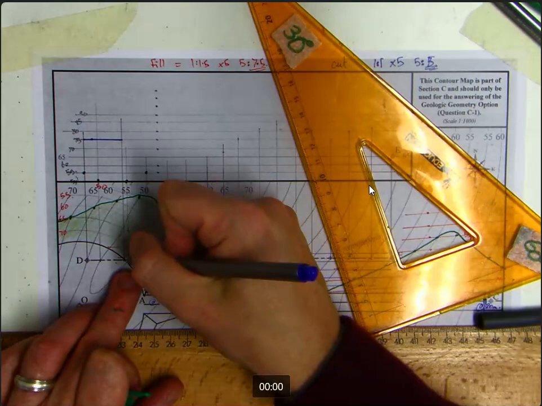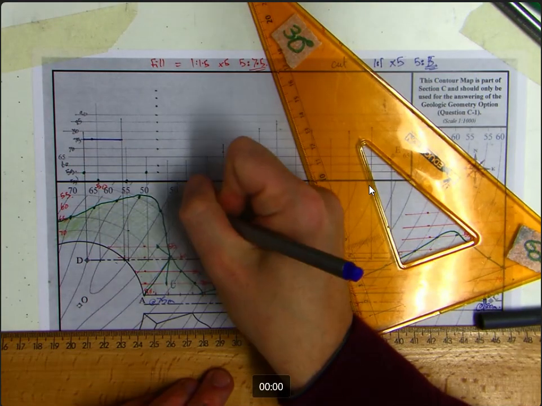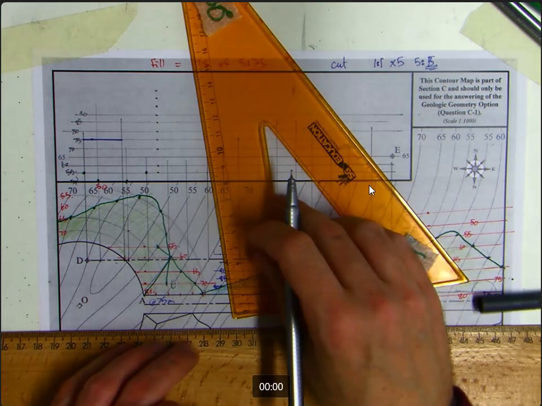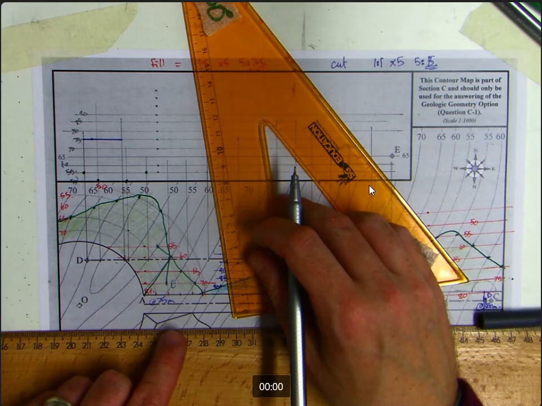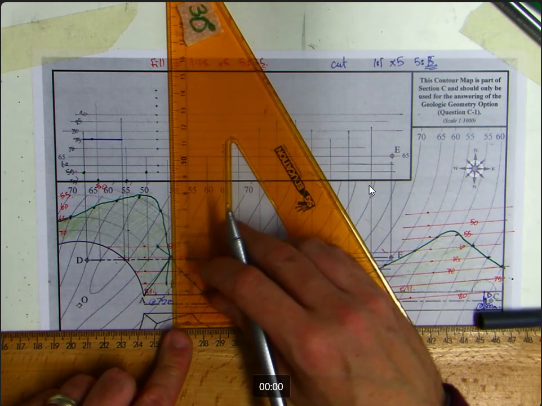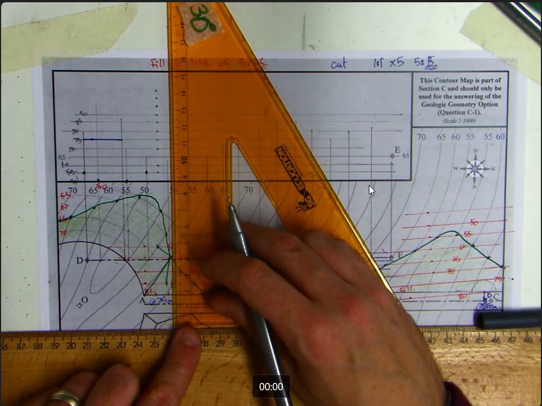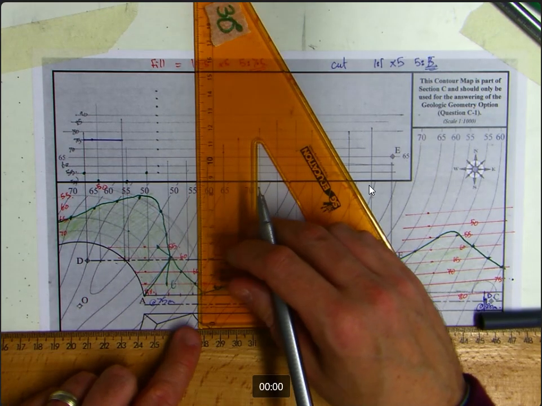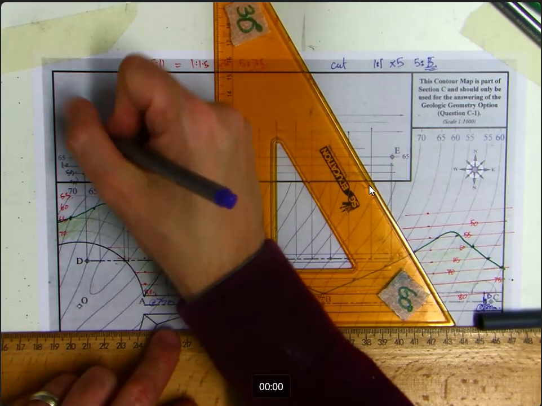And the next point, this point is at 50, so therefore drop down, big drop. Alright, so this point is the green.